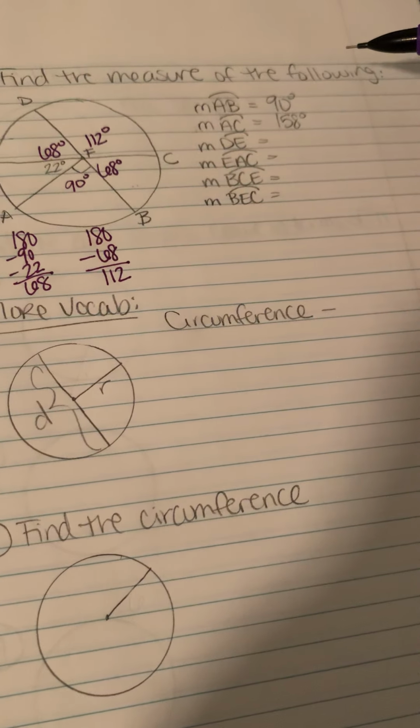Now, circumference is going to be used in our next vocab as well, which is about arc length. Okay. So arc measure and arc length are very different things. Arc measure is referring to the angle.